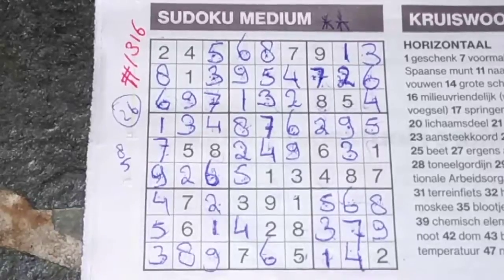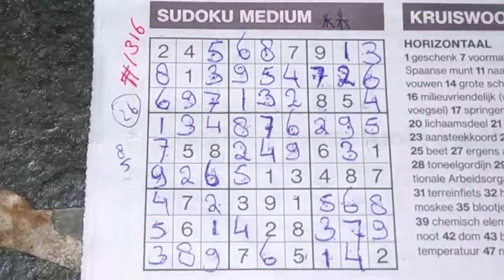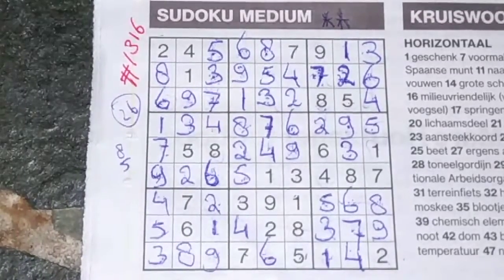Finished in 18 minutes. Alright. Great Sudoku. I like this one. Do you think so? Thumbs up, otherwise thumbs down.